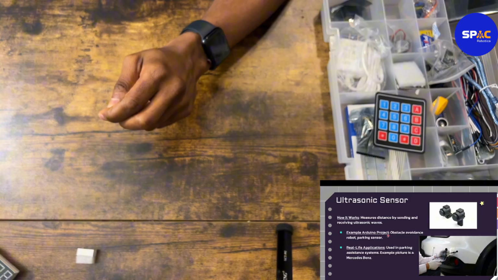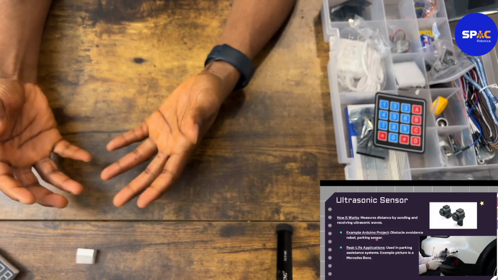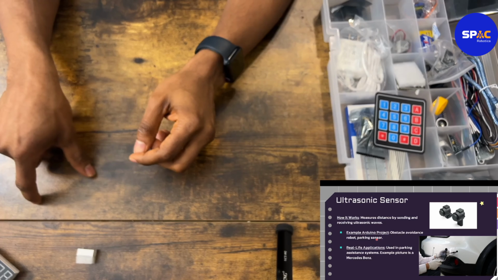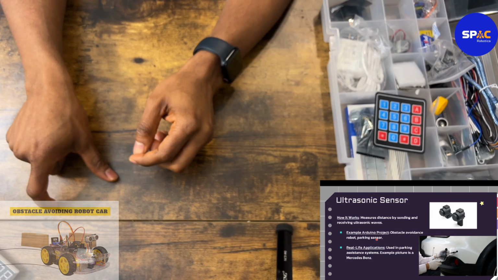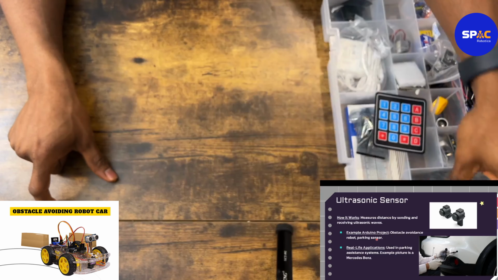So what can we use it for? We can use it for an obstacle avoidance robot or parking sensor. Just imagine that we have a car robot, a toy robot, and it's moving around. How do we know when the car is almost hitting the wall? Then we use the ultrasonic sensor to detect that.